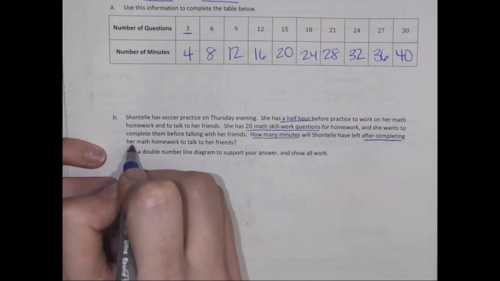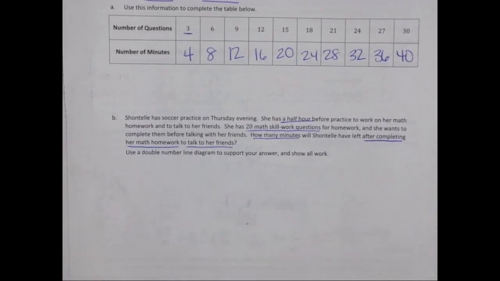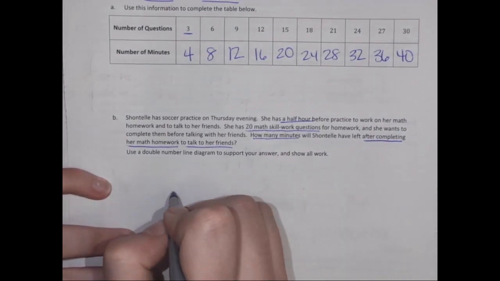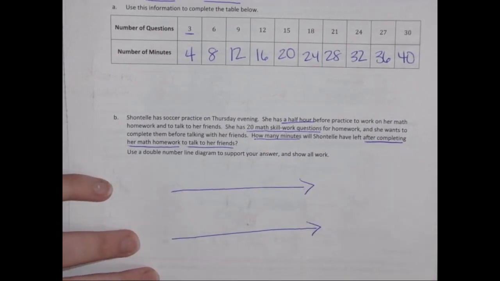After completing her math homework to talk to her friends. Use a double number line diagram to support your answer. So we have to draw our double number line diagram because the question asks us to.